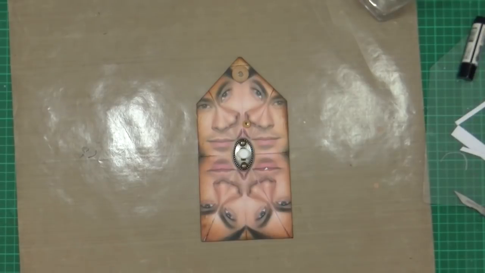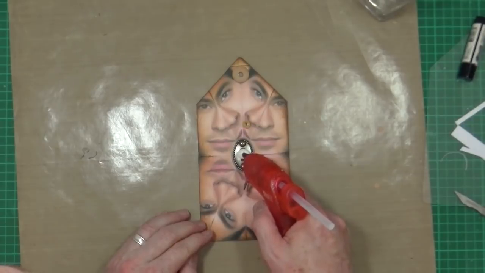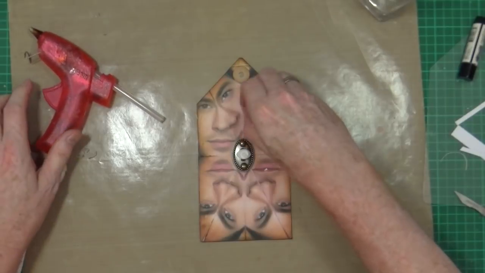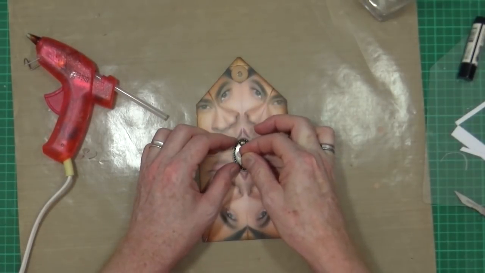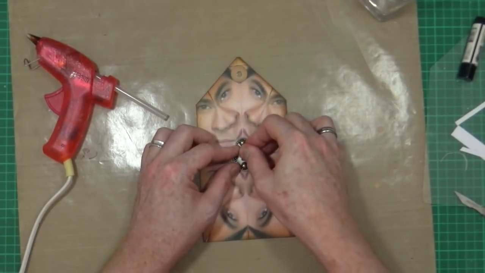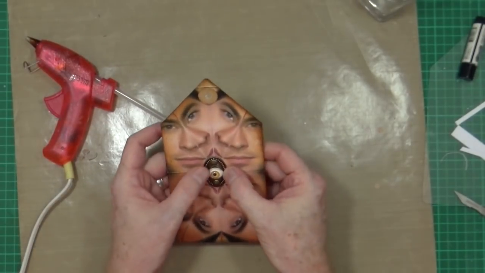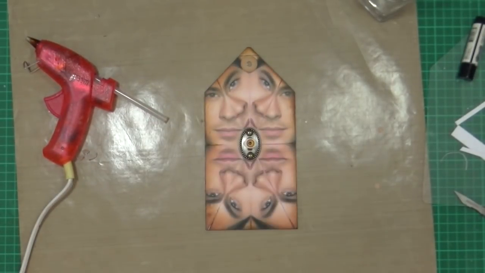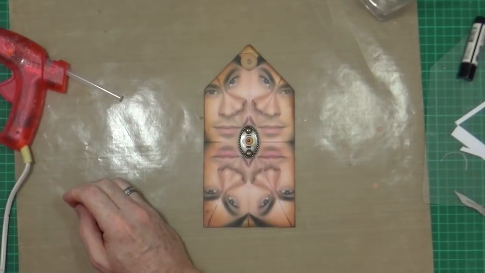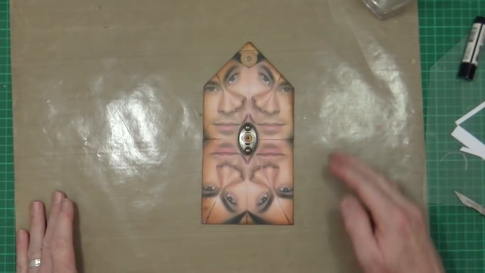I was going to say with some glossy accents, but it looks like Ian's borrowed mine and not brought it back. So we'll just put a little bit of hot glue in there. And we can just drop the iris back in. Suitably freaky. Definite weird project this month.